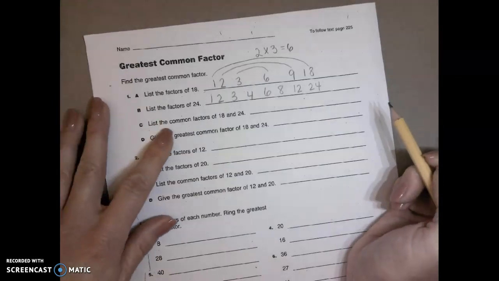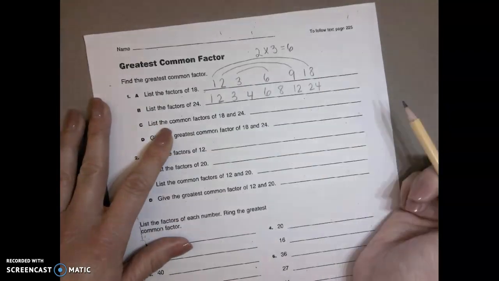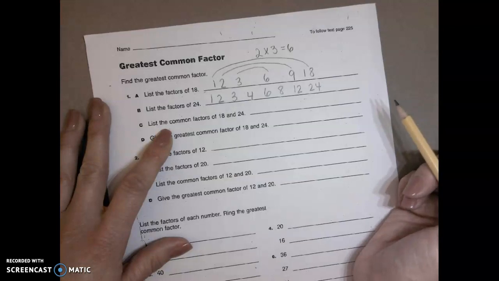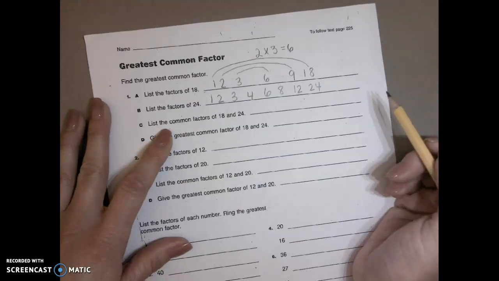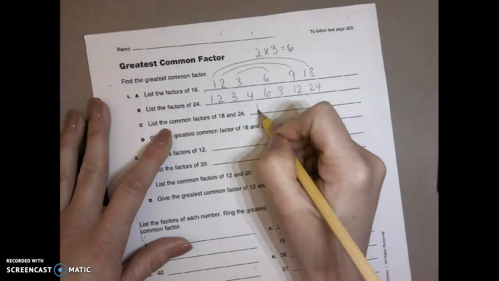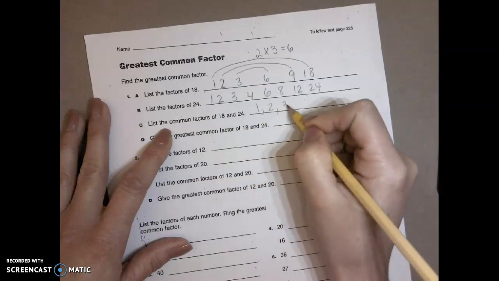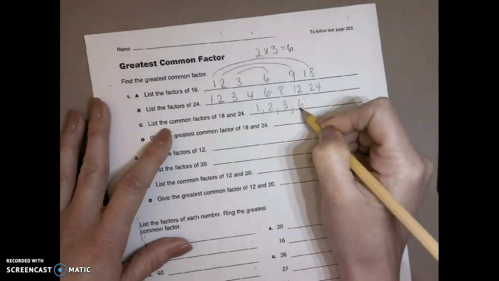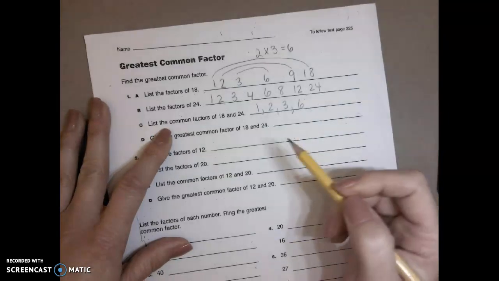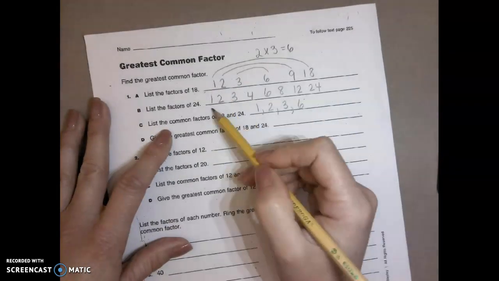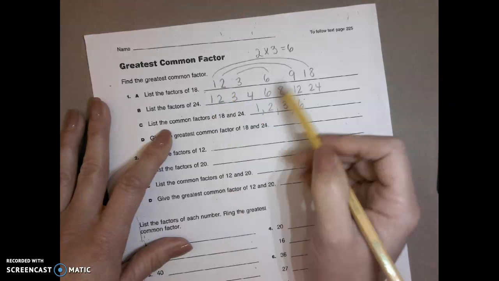Now I'm going to go ahead and compare the two, and I'm going to make a list of any of the common factors I see between the two numbers 18 and 24. So I have 1, 2, 3, and 6. So my common factors of 18 and 24 are 1, 2, 3, and 6.